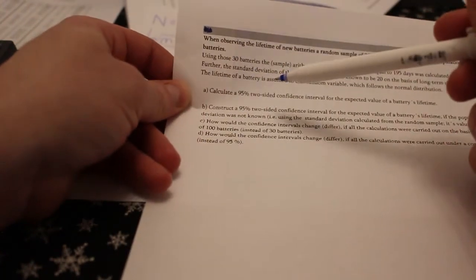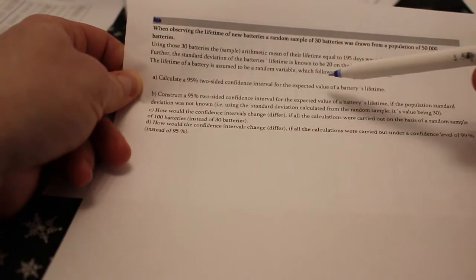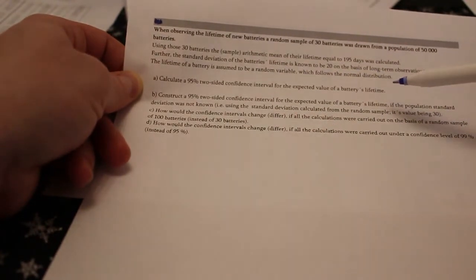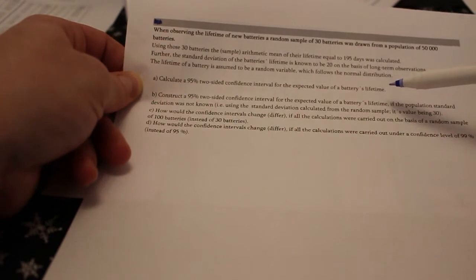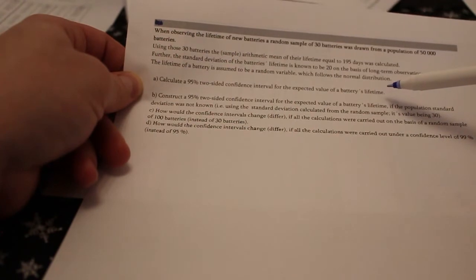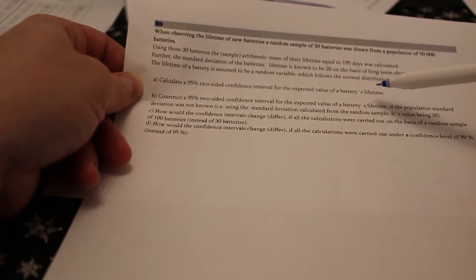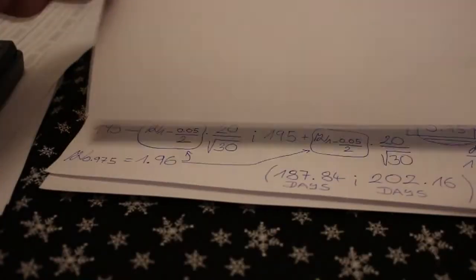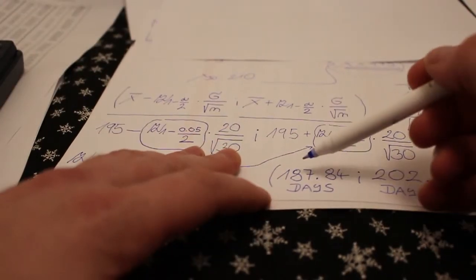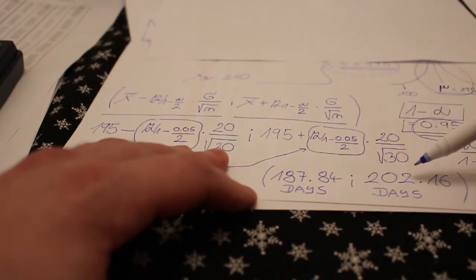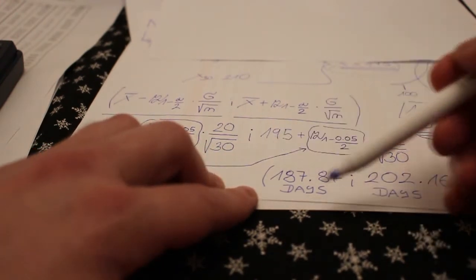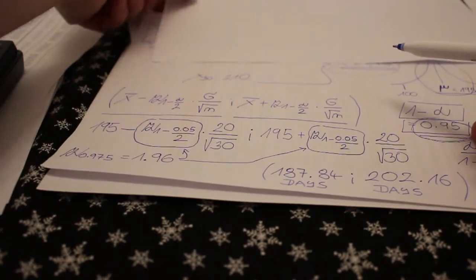This is the response on A. Calculate the 95% two-sided confidence interval for the expected value of a battery's lifetime. In 95% of all observations, all samples, we can expect the mean between the values 187 days and 202 days. So this is the confidence interval.